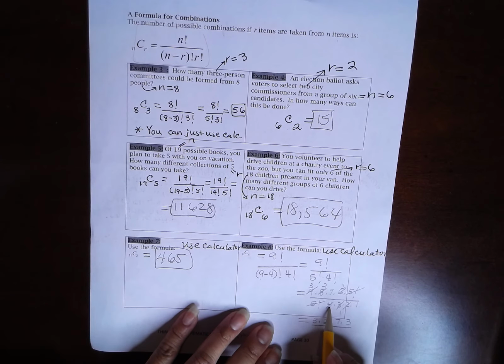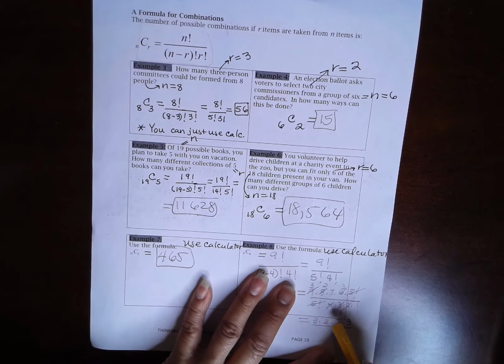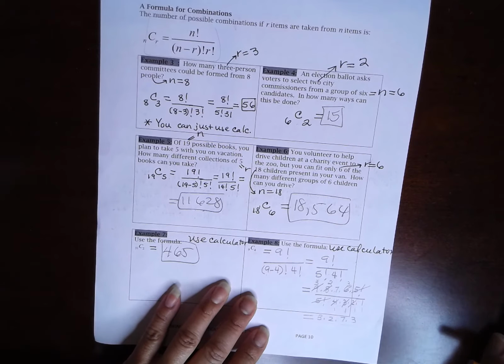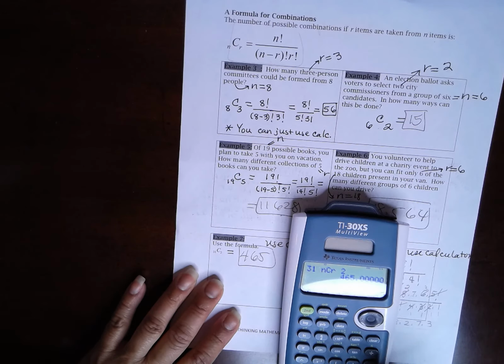The 5 factorial was canceled, and the 4 factorial was already simplified. That's why you can put a 1 in here just to show that you have used it. So 3 times 2 is 6, times 7 is 42, times 3, it should be 126.